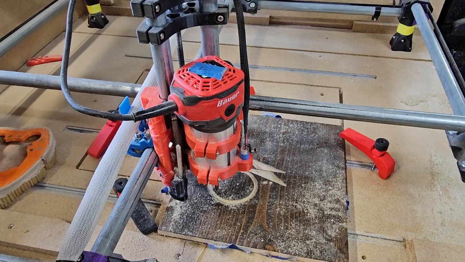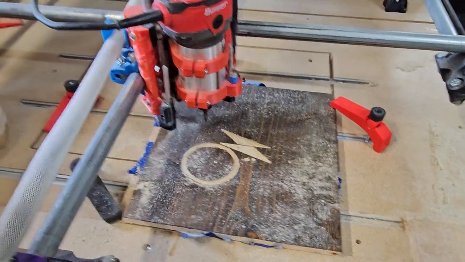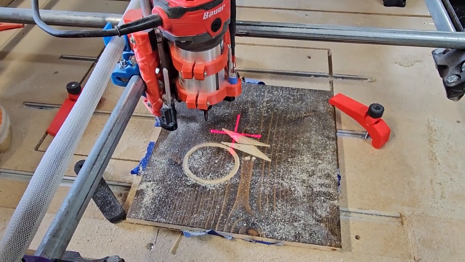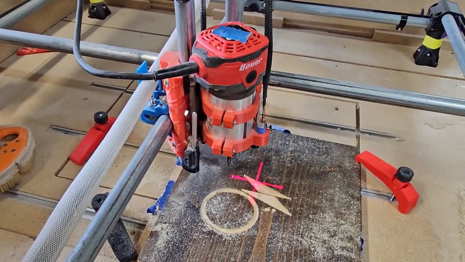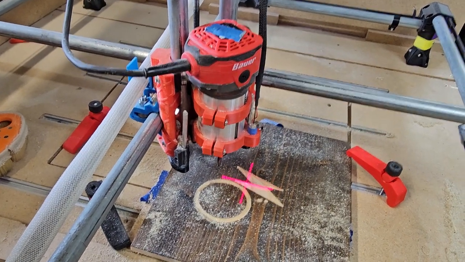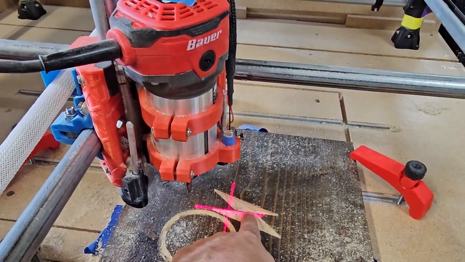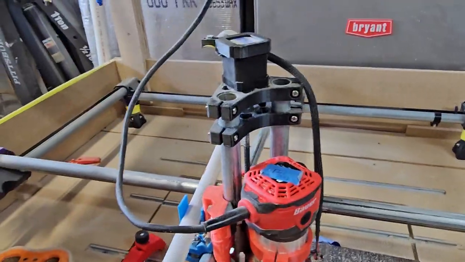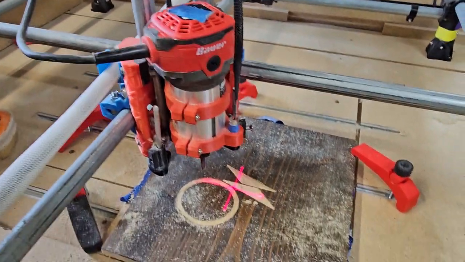So I set my origin. I've actually got a laser sight, a little crosshair. So I set mine, and again, if you don't have that, which lots of people don't, you just set the tool bit in the center of where you want your origin to be. And then you will zero everything out, and then it knows where it's at.